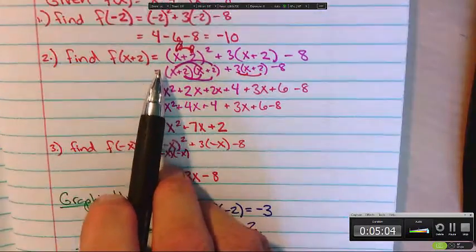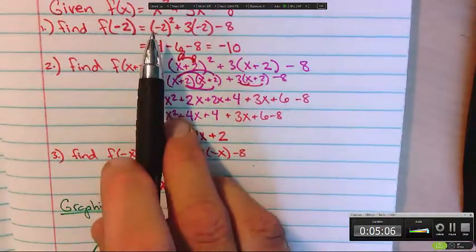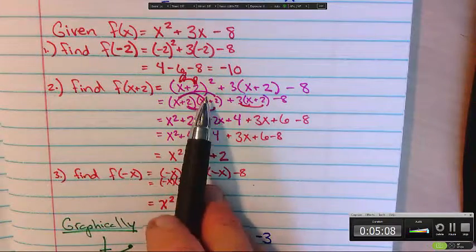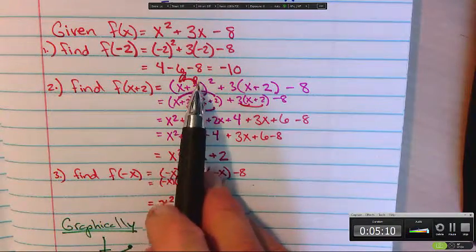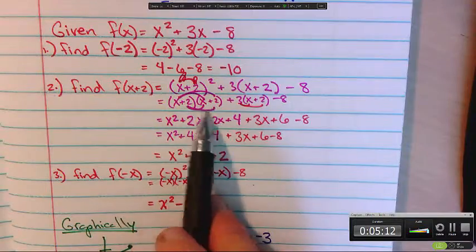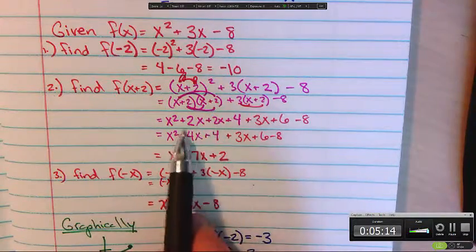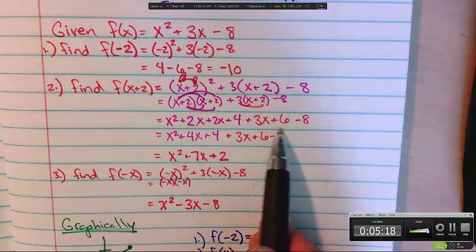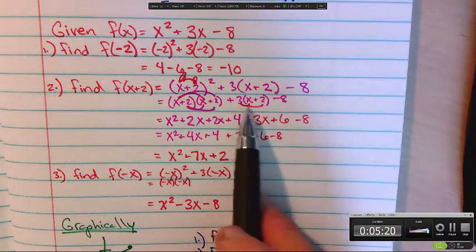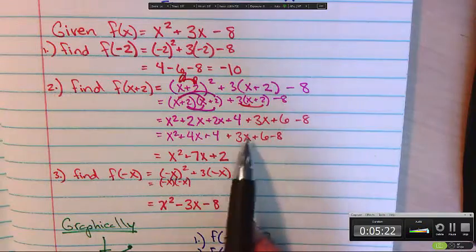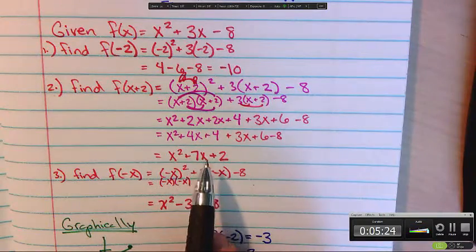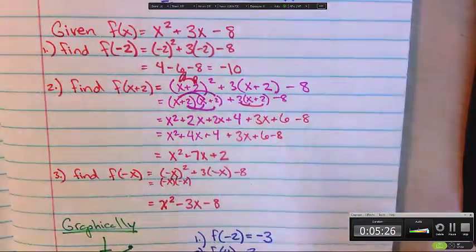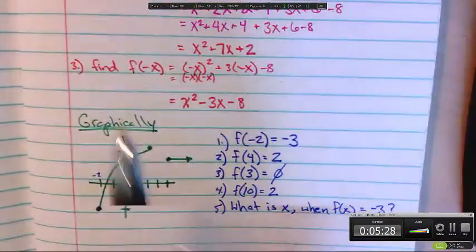Number 2, find f of x plus 2. Cannot use a calculator for this one. We still go to the function and plug in the input x plus 2. X plus 2 squared has to be FOILed out, so it's x plus 2 times x plus 2, and then you FOIL, and we get this. 3 times x plus 2 is 3x plus 6, because you have to distribute the 3, and then minus 8. When you combine like terms, you get x squared plus 7x plus 2.